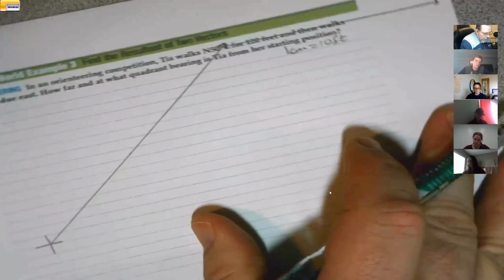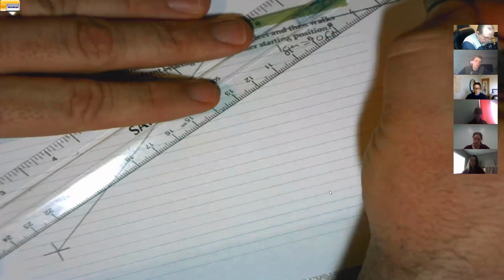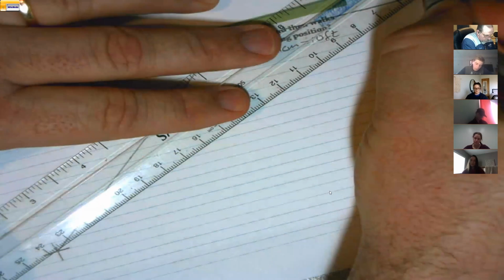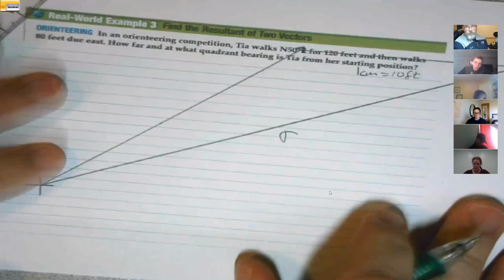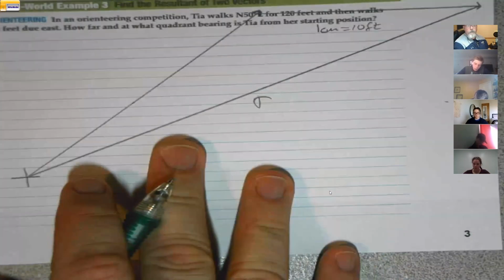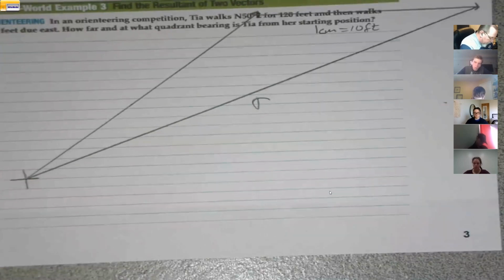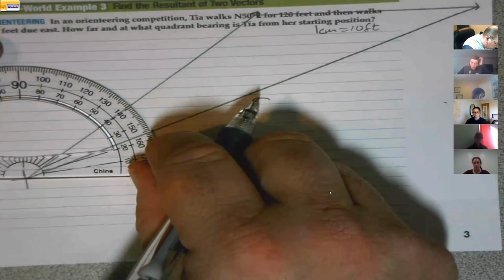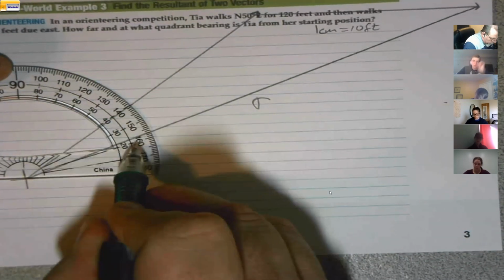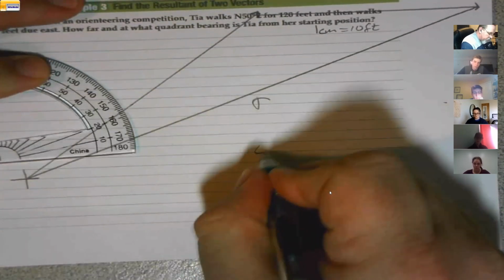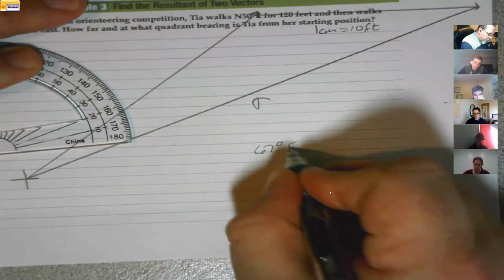Now the answer, let's see, what does it say? How far and at what direction bearing is Tia from her starting position? We call this the resulting vector. So from the very beginning to the very end is the resulting vector right here. Usually label that R for resulting vector. Now I'm going to measure the angle. And what I get is about 10, 20, 30, 40, 50, 60, 67. I'm getting 67 degrees, and that's on the east side of north.